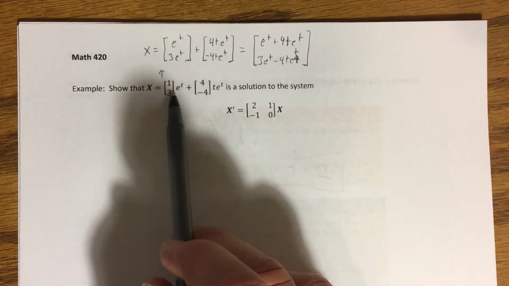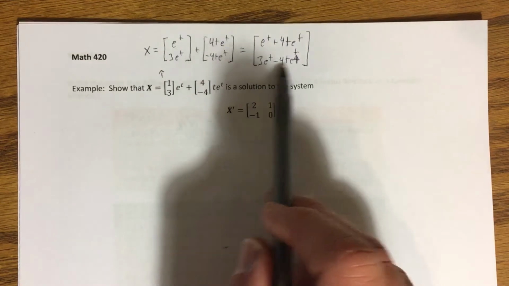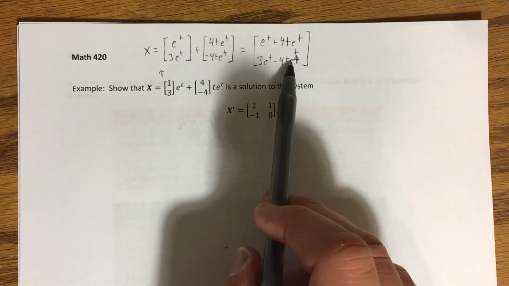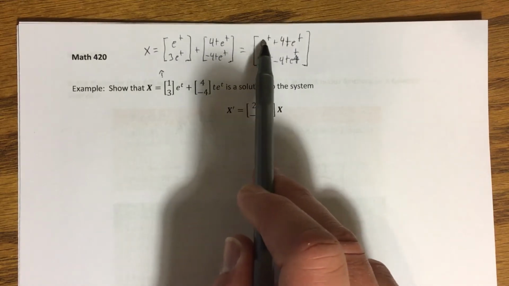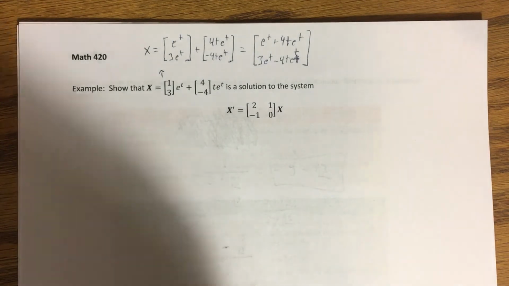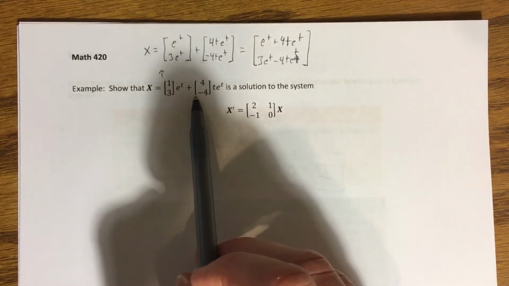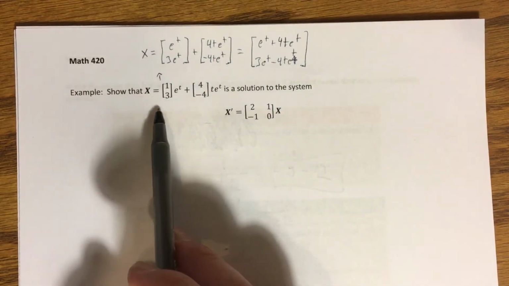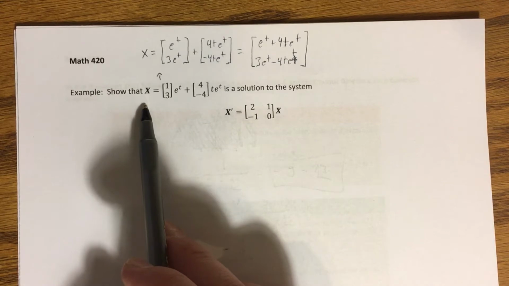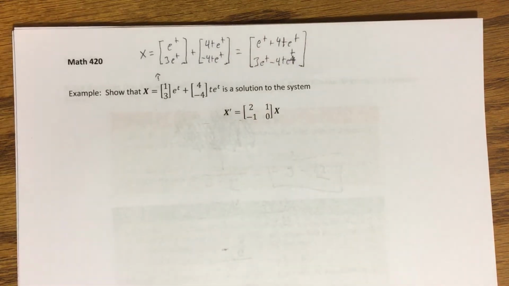So this thing that's appearing on the right-hand side here is the same thing as this, and this is a column vector. It is a column matrix because it's a 2 by 1 matrix. Even though the entries look complicated, there's only one entry appearing in each row. So this is just the preferred notation for something like this. And again, we're asked to show that this is a solution to this system. We verify that it's a solution the same way that we verify that a given function is a solution for just a single differential equation, by plugging it in.